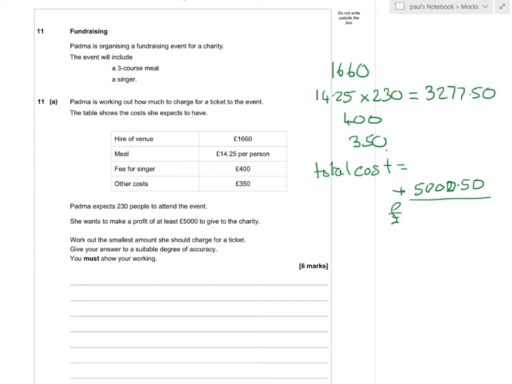So now I need to add these 4 numbers up. So I need to add that onto the 1660 and onto the 400 and onto the 350, and that gives me a total of 5687. 5687 and 50 pence. Add the 2 together. 5687 plus 5.